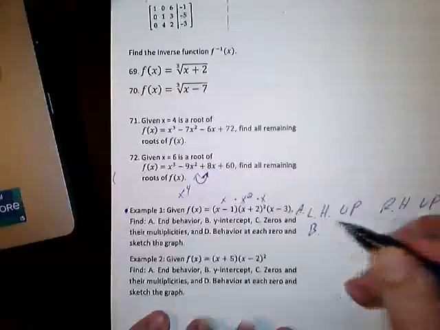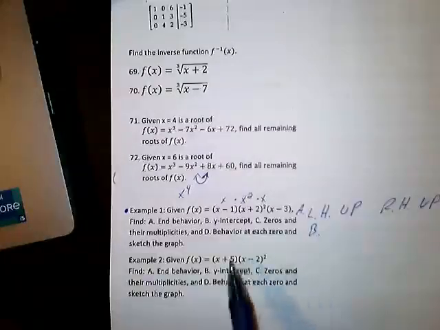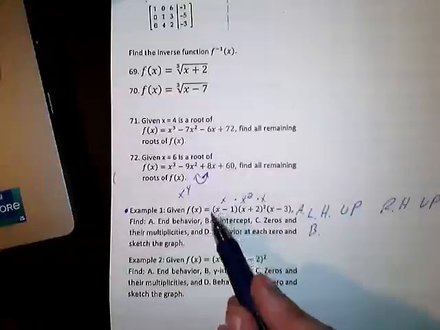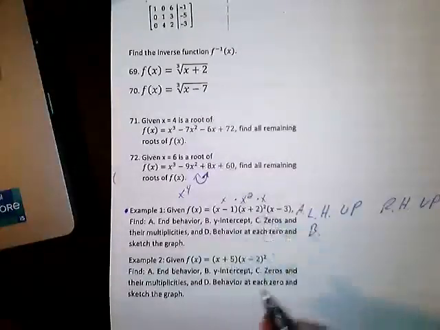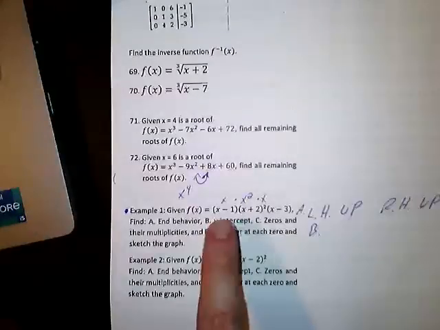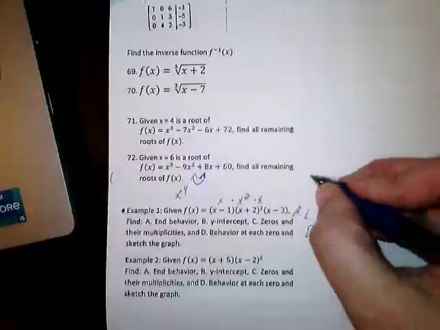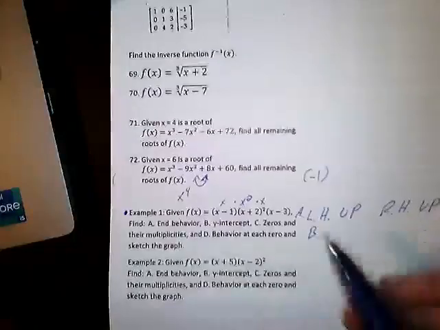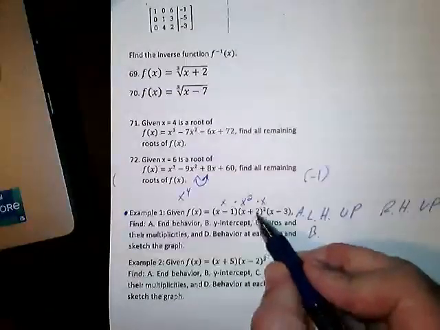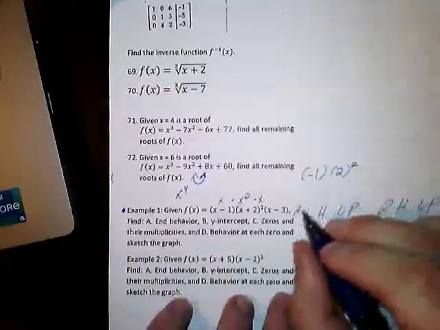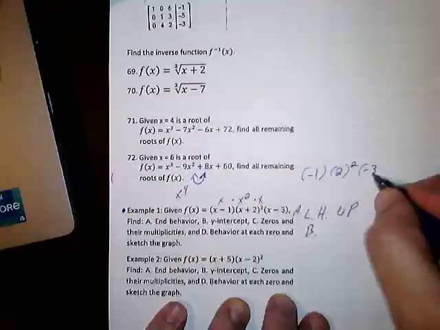So that's part A. To find part B, what is the y-intercept? To do this by hand, the y-intercept is where x equals 0. So if we zero out the x's, what we have left is a negative 1, and this becomes 2 squared times 0 minus 3 is negative 3.